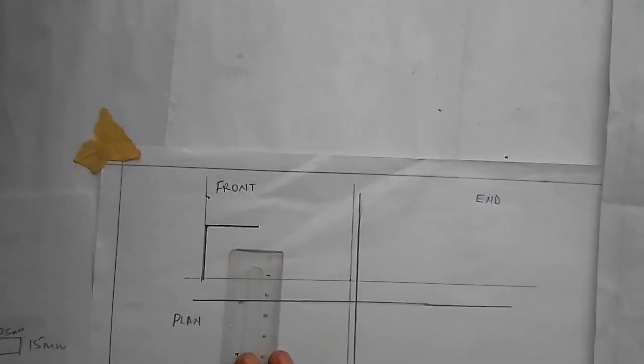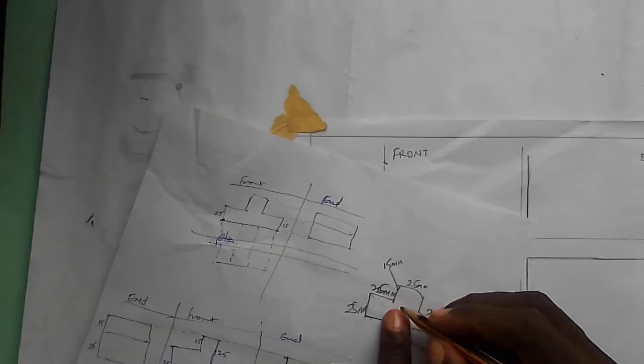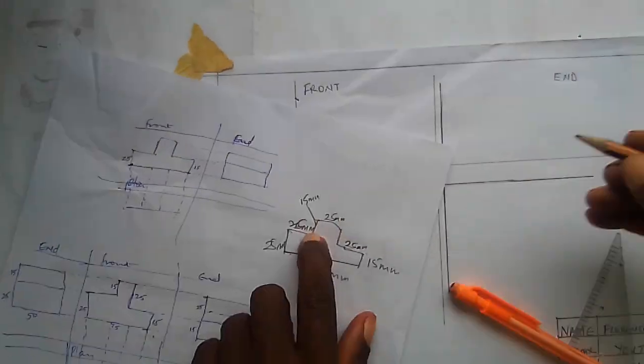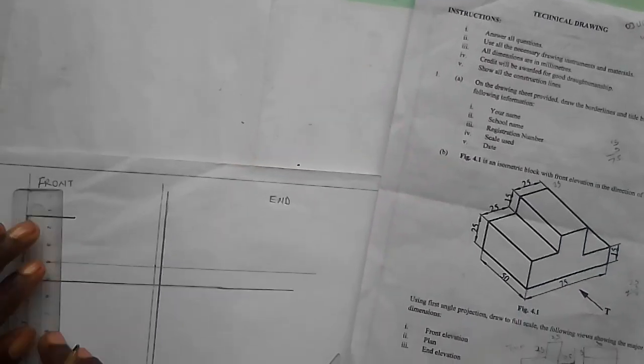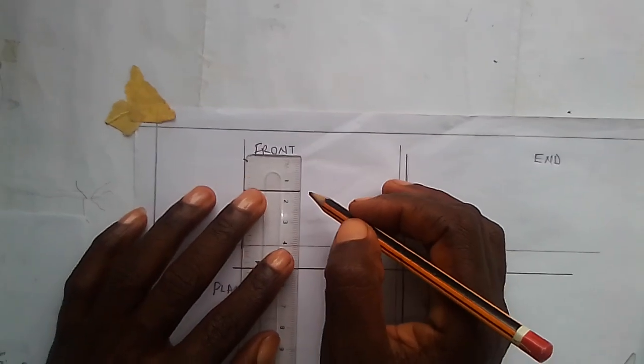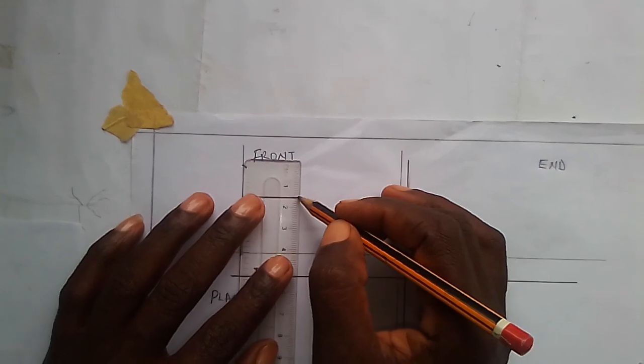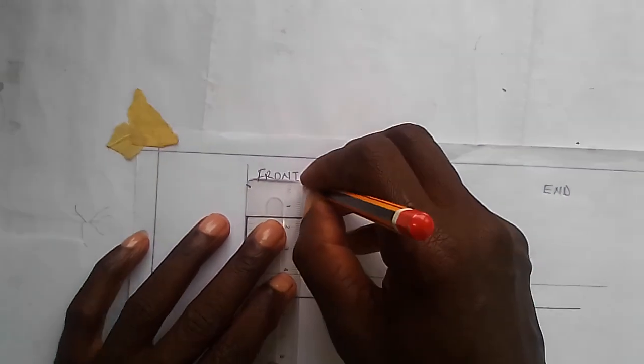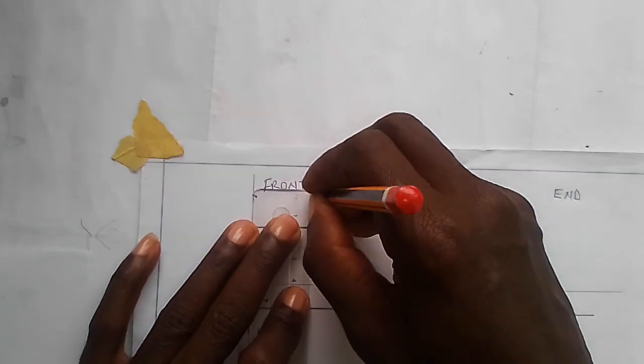What do I need? I need 15. You can see from this side to this side, that's 15. So I will just draw 15. So this is 5 here. This is 0. So that's what I need here.